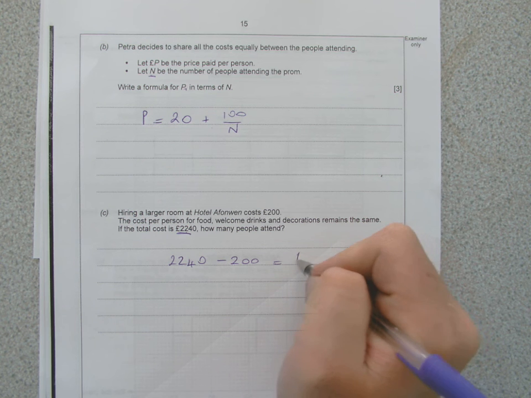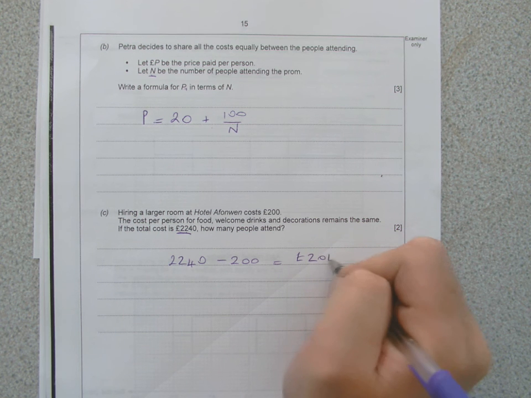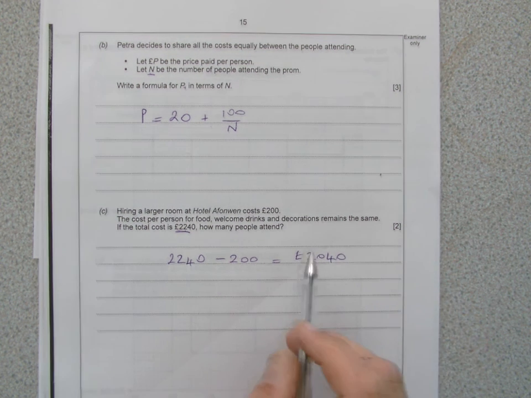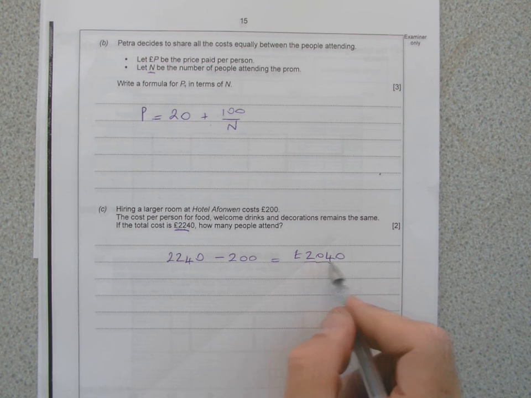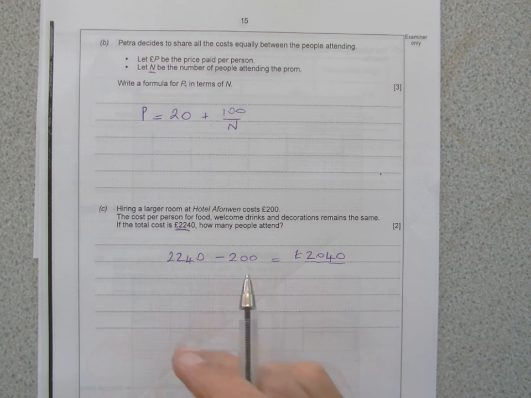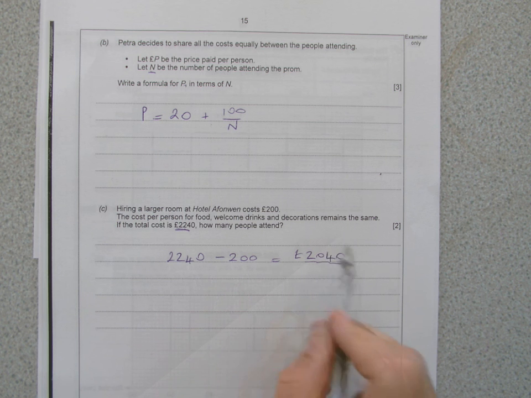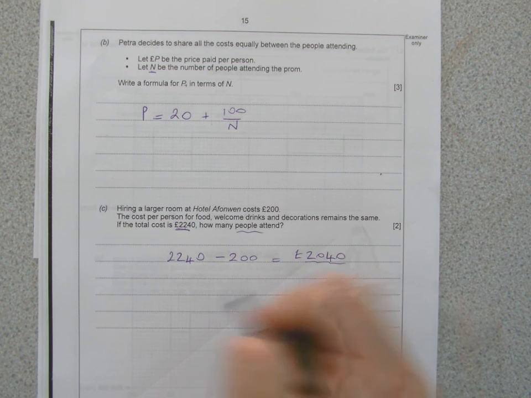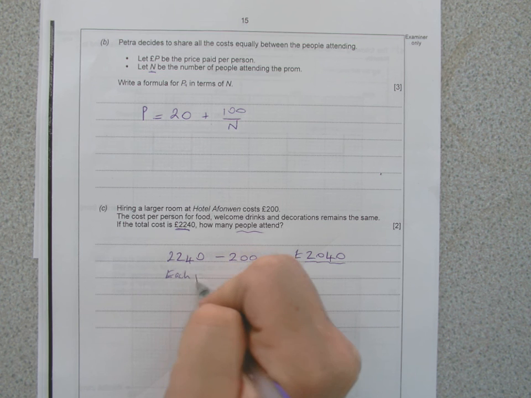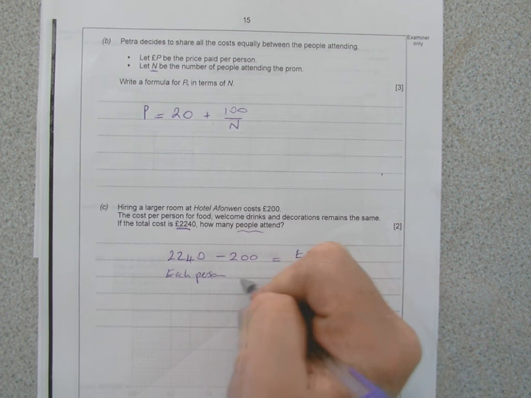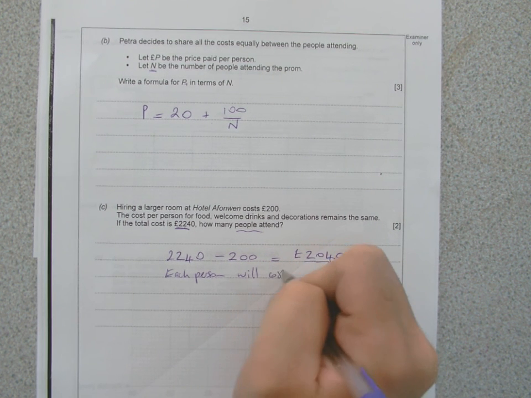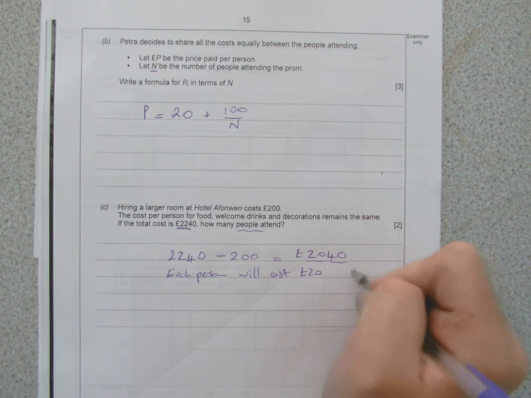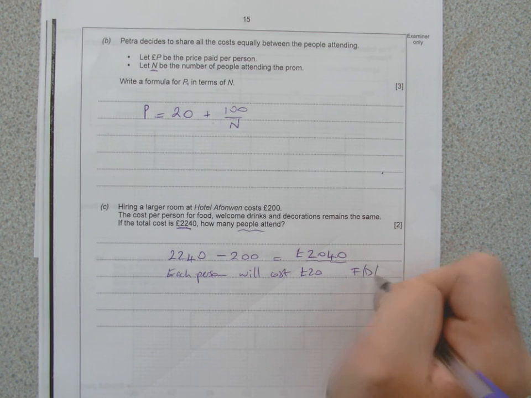So that will come to £2,040, I think, yeah. So that means all of the other stuff, the food, drinks, decorations, will come to that price there. So we need to see how many people are attending. Well, the good thing is we know that each person will cost £20 then, in terms of the food, the drinks, the decorations, yeah?